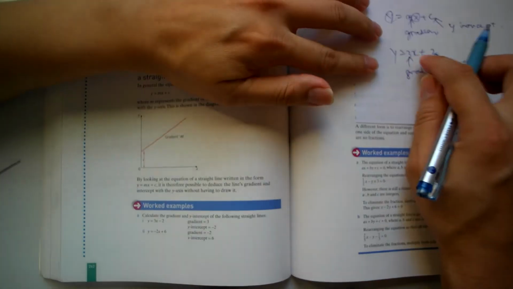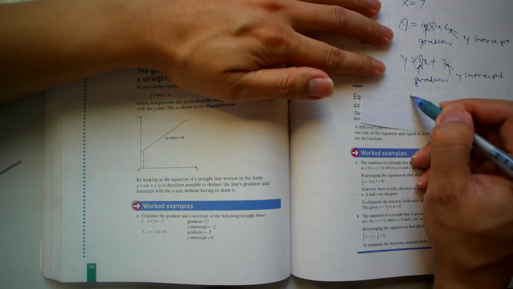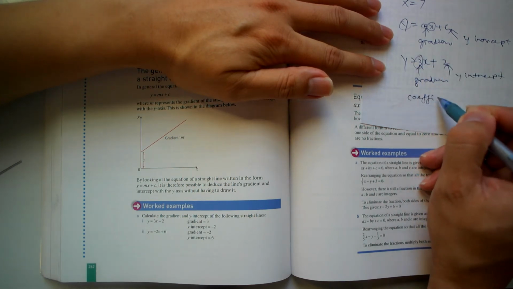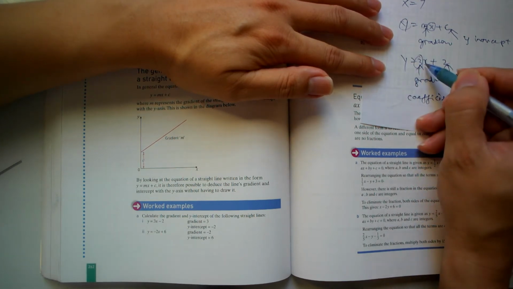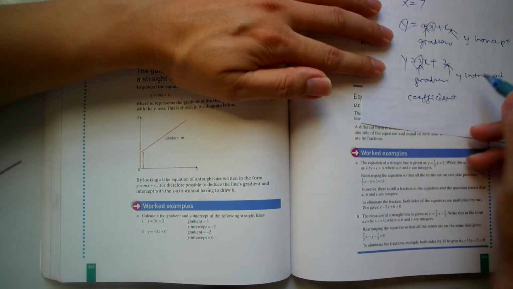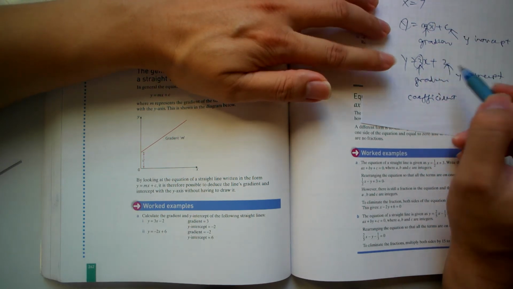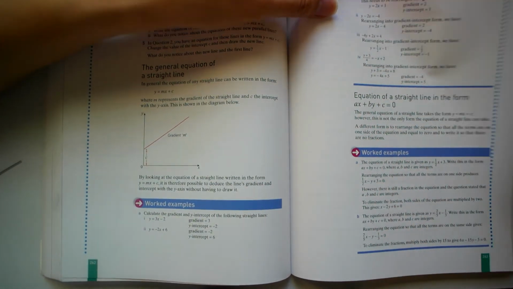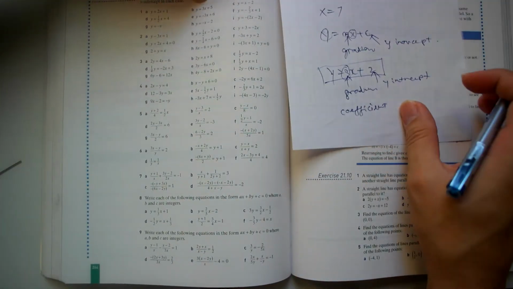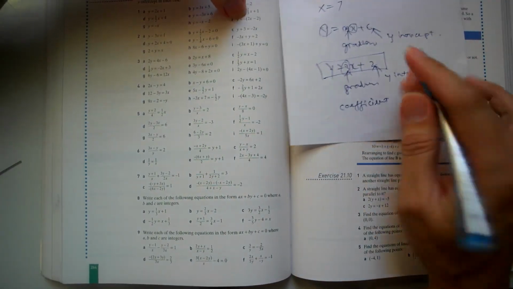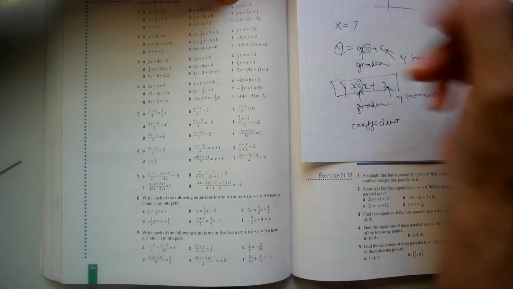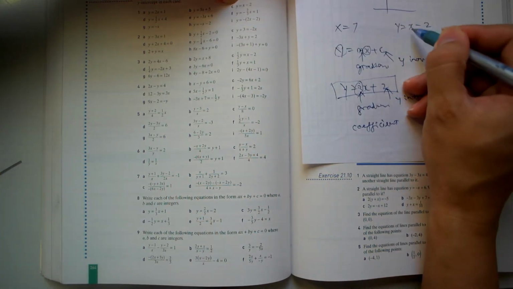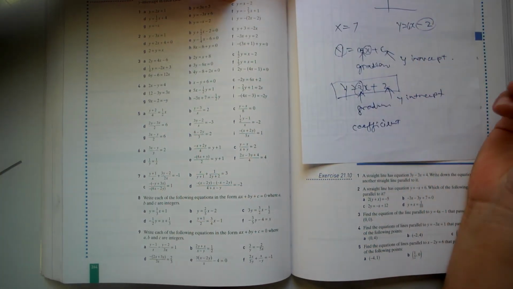Then the number we call the coefficient of x is always the m, the gradient, but your equation must be in this format, y equal to mx plus c, because some of them are not, just like this case. For this example, this one is still easy: y equal to x minus 2, so that means the gradient is 1, the y-intercept is negative 2.